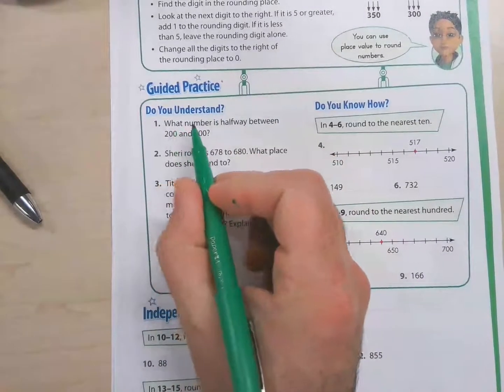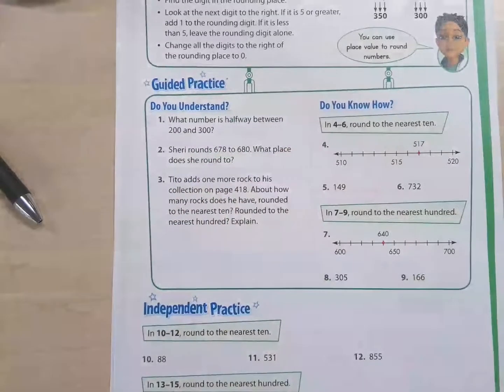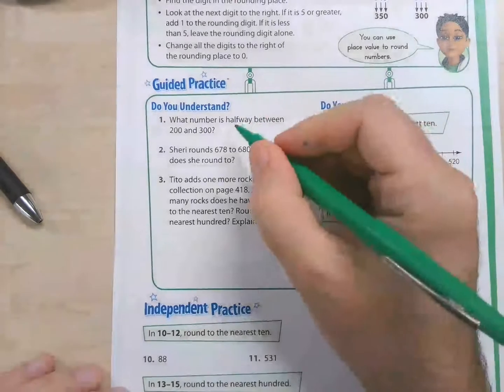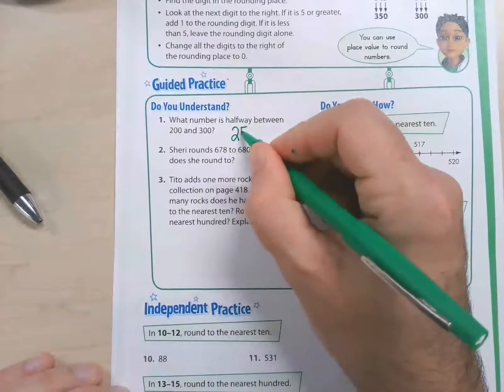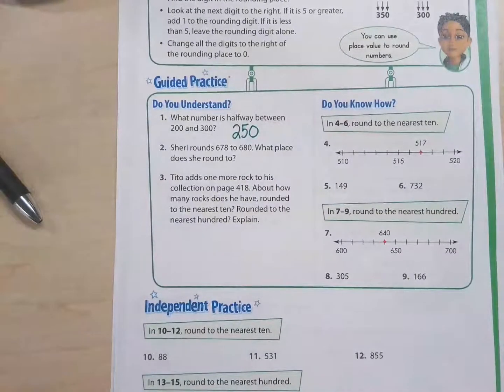Number one, what number is halfway between 200 and 300? I encourage you to pause between each question and give it a try. And when you think you've got the answer, you can unpause and check it. So what number is halfway between 200 and 300? Well, I should have 250. Our 50s are that halfway point in between the two numbers.